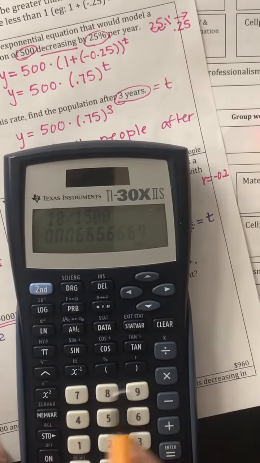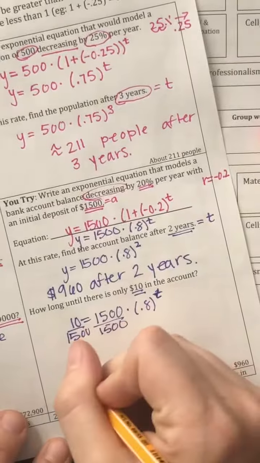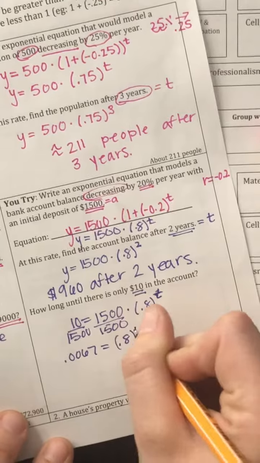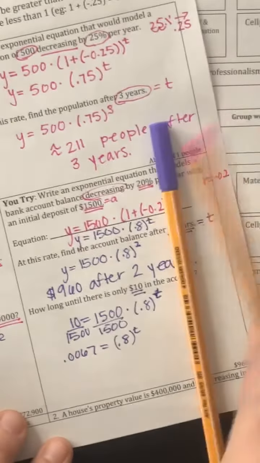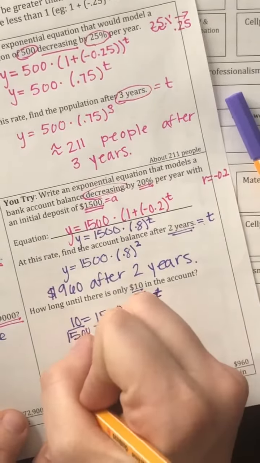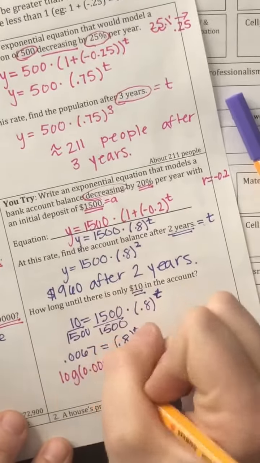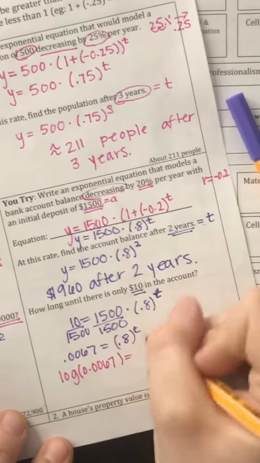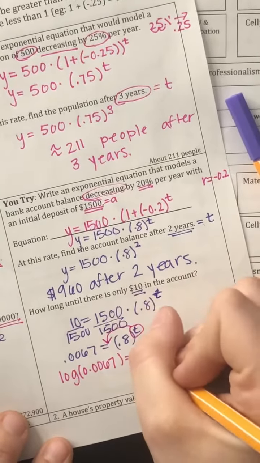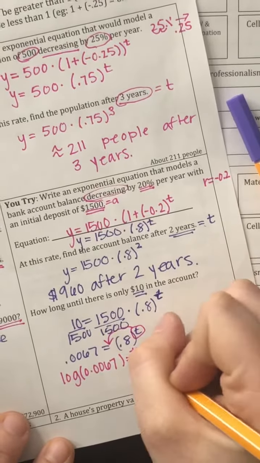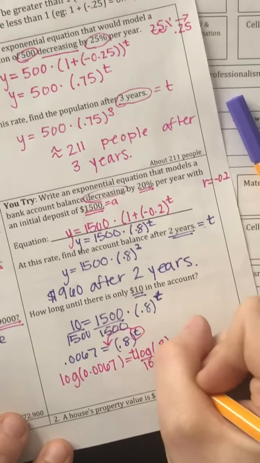So when I divide, I'm just going to take that percentage. So 10 divided by 1,500, or take that decimal, 0.0067. Let's go with that. 0.0067 equals 0.8 to the t. This decimal is going to make it easy to take the log of both sides because we can't base change here. So it's a log of 0.0067 equals, and when we take the log of this side, that t comes down, so t log of 0.8. Go ahead and divide by log of 0.8.